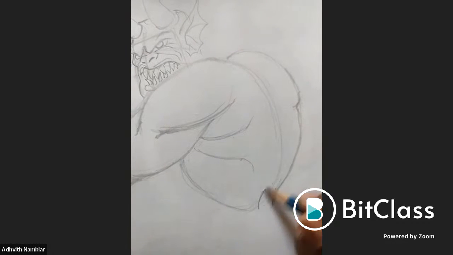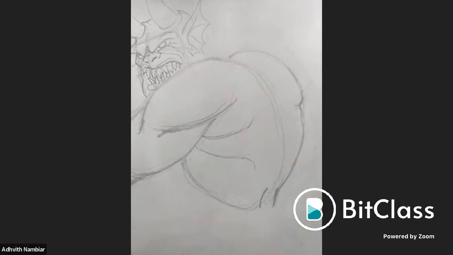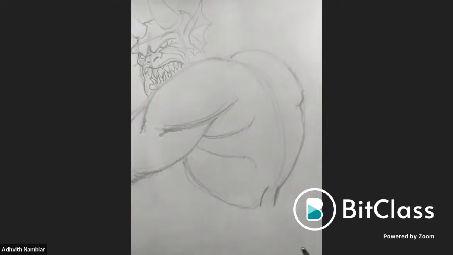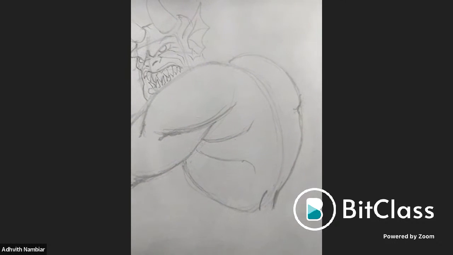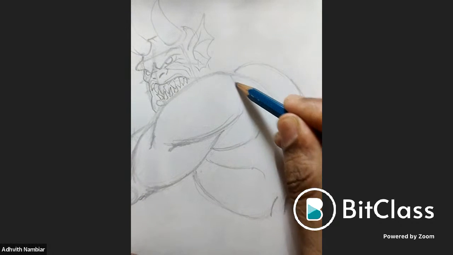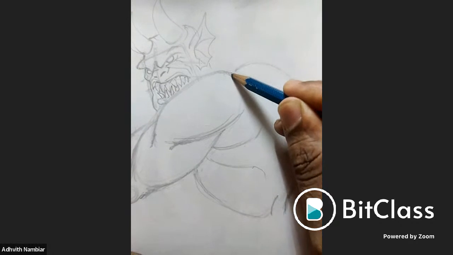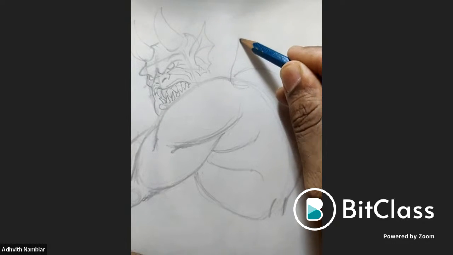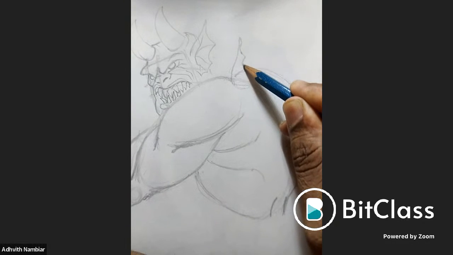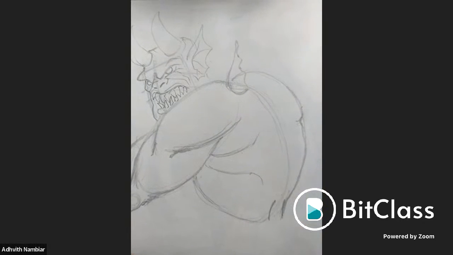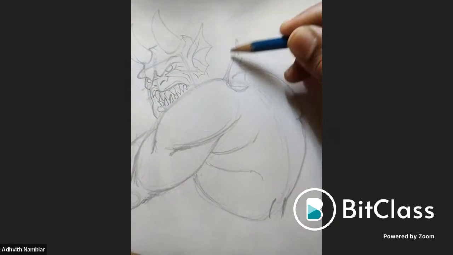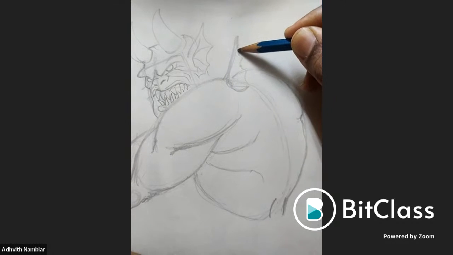Okay, now down here, I'll just make two lines like this. And what I'll also do is I'll make one sort of thing here, almost as if this creature used to have wings, but they're kind of torn off.